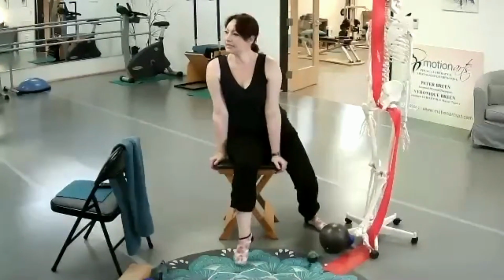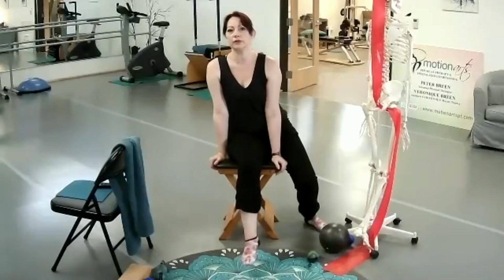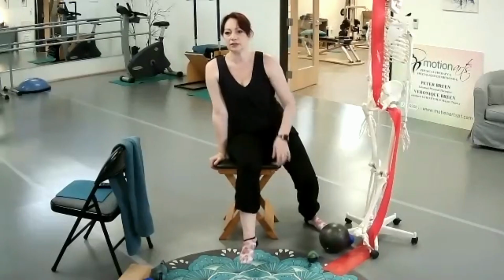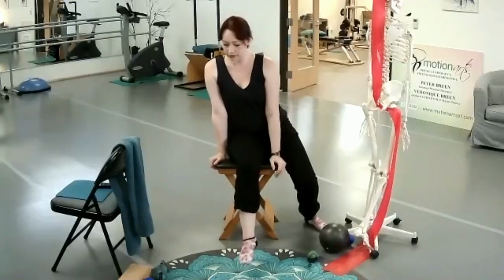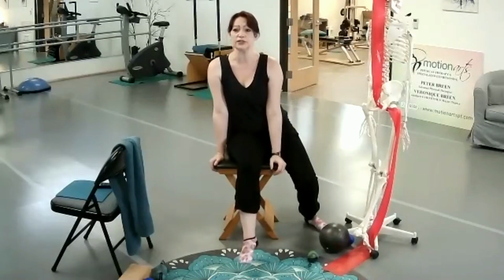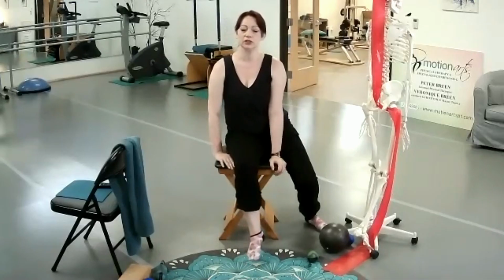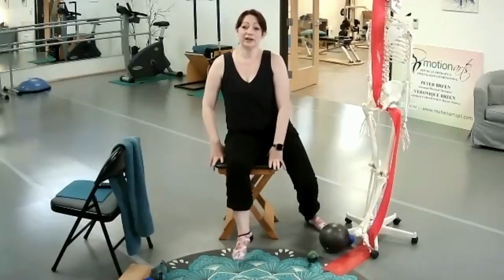The hamstring, honestly, like Tom Myers likes to say, he's one of the therapists that does a lot of dissections of the human body to understand fascia a lot more. You can spend hours on your hamstrings. It is such a complex area. It is such a problem area on many.